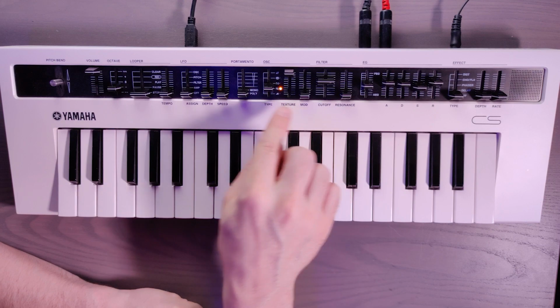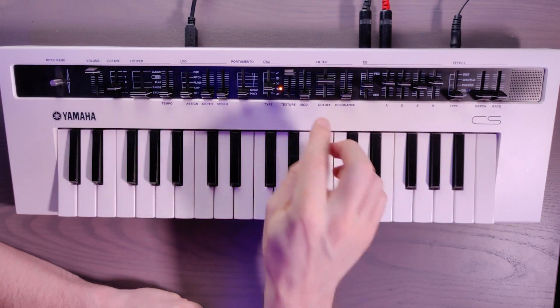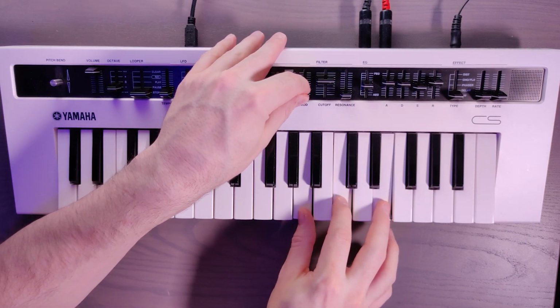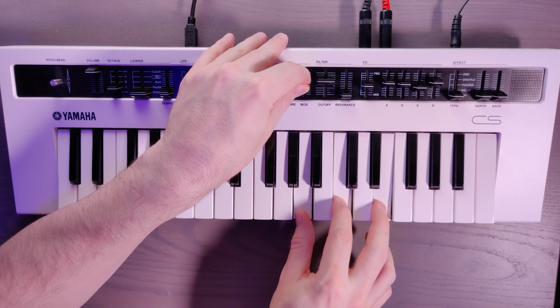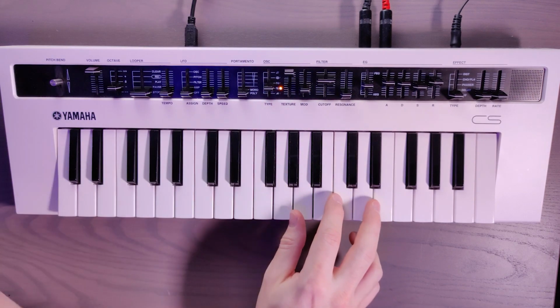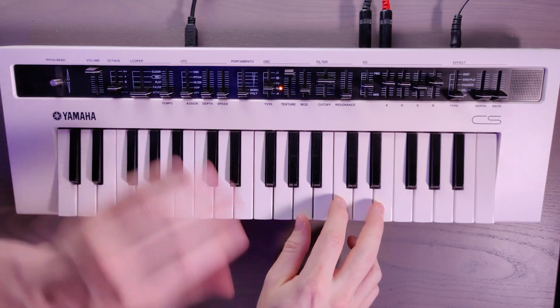We can modulate it with the LFO and then it becomes more interesting. So first let's hear what it is doing. And now let's modulate it with the LFO.